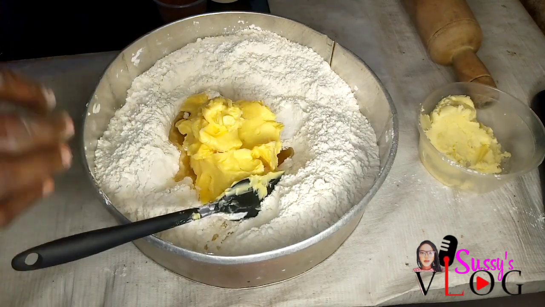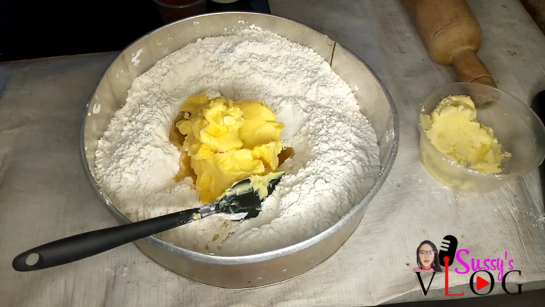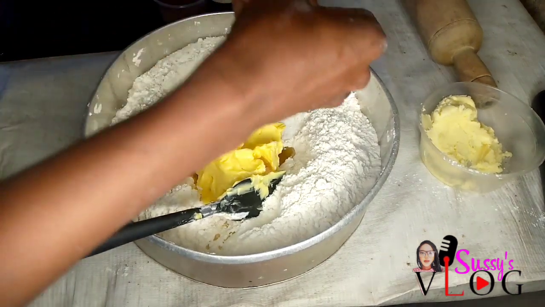Next, I went to add my salt. I almost forgot that when I was adding my dry items. My baking powder rather, not salt, baking powder.